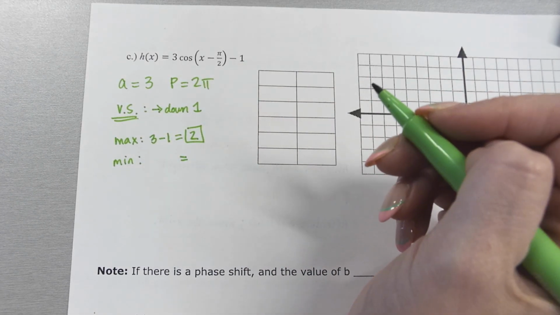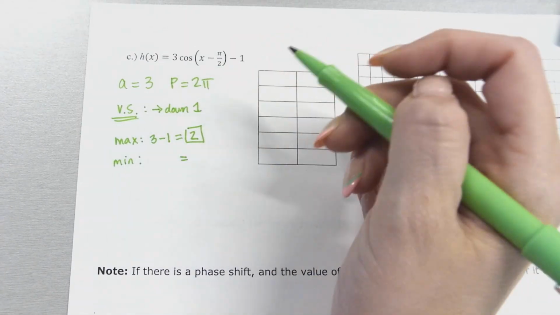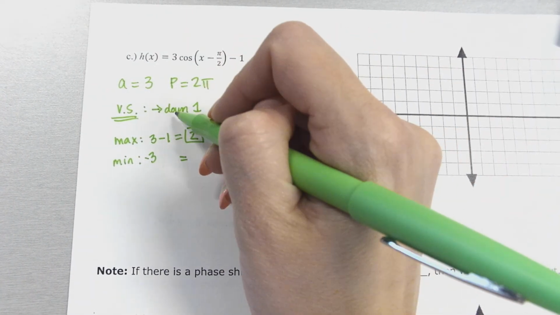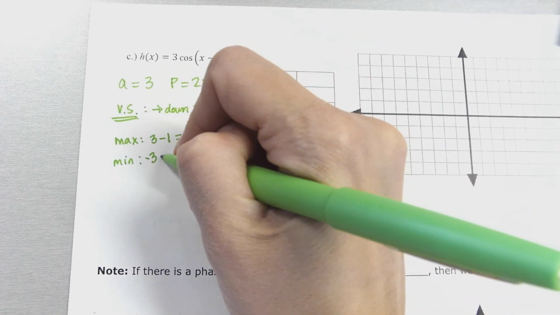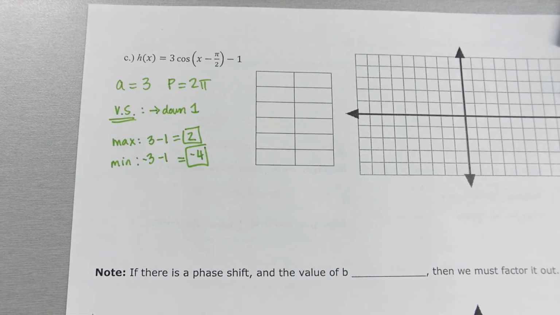Okay, so let's do it together. So it's always the opposite of your amplitude. So what's the opposite of your amplitude here? -3, and then we're just going to apply this k value. So if it's down 1, yep, it'll be -4. Okay, so that's your max, that's your min.